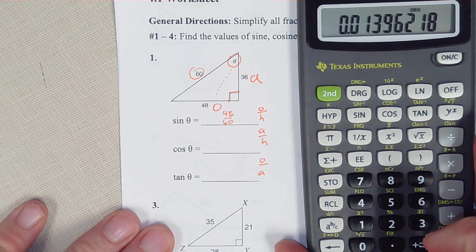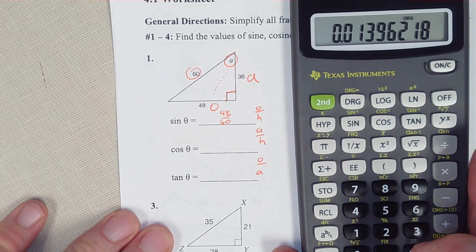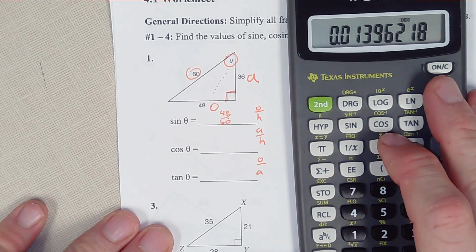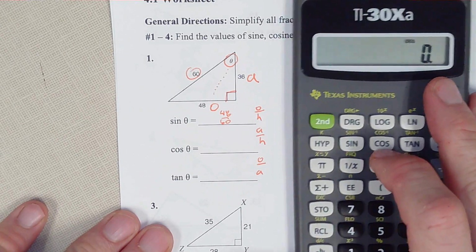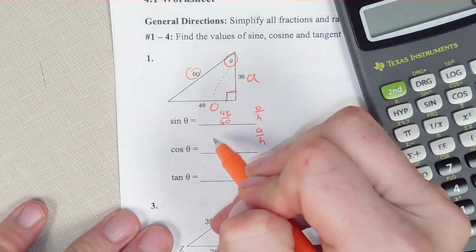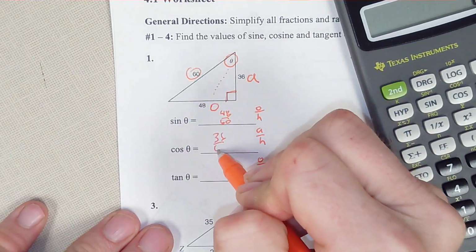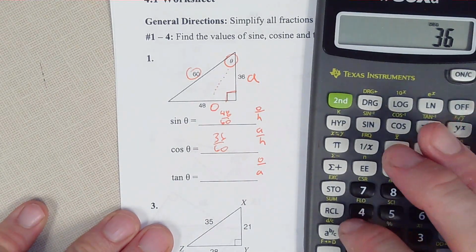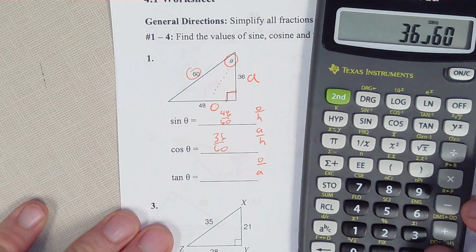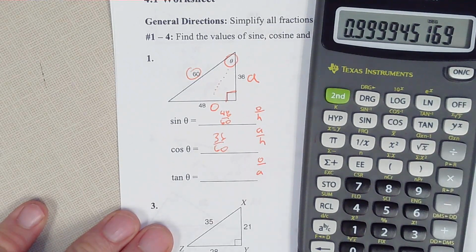That is the sine. I'm going to keep it as 48 60ths, but that's the sine of that value. So cosine is 36 60ths. If I go with 36 60ths and push cosine, that is that value.